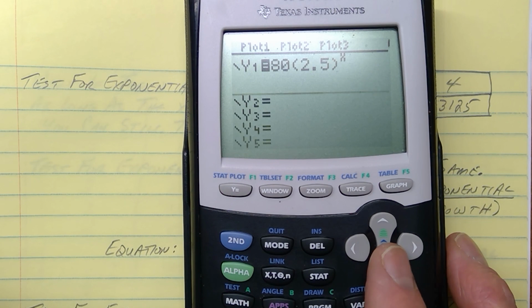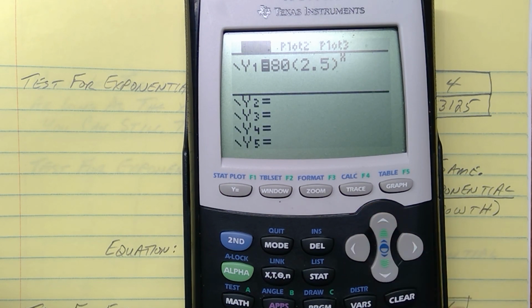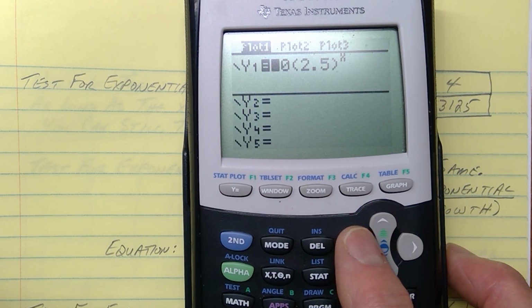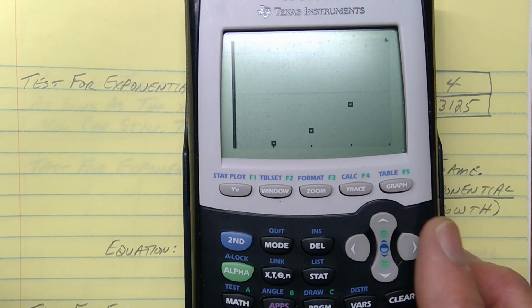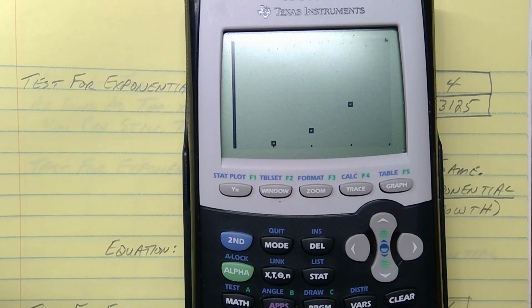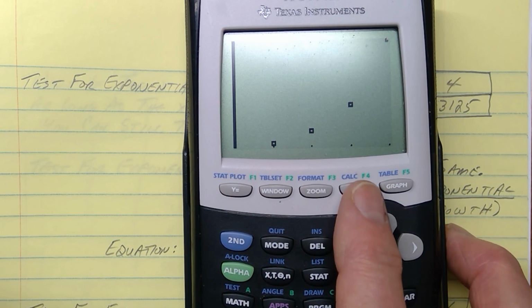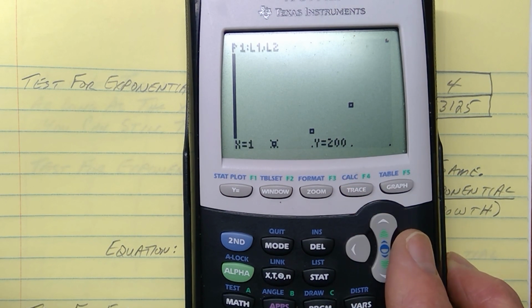And if for some reason you want the dots, turn them back on, but you don't want the line, then go stand on the equal sign and deselect it, hit graph, and there's just your dots. Again, you can hit trace, and it will kind of go dot to dot and tell you the coordinates of each dot.